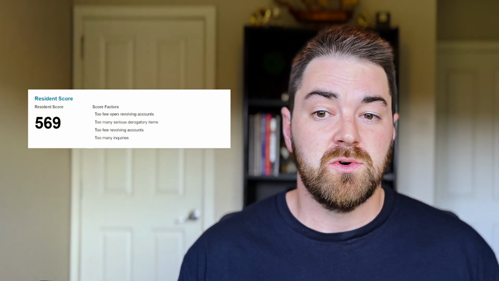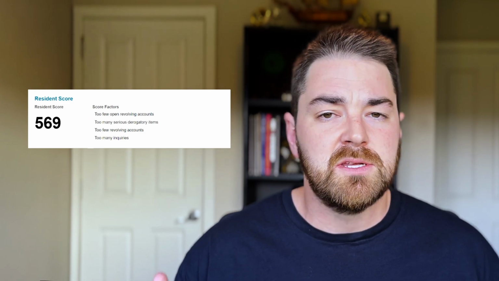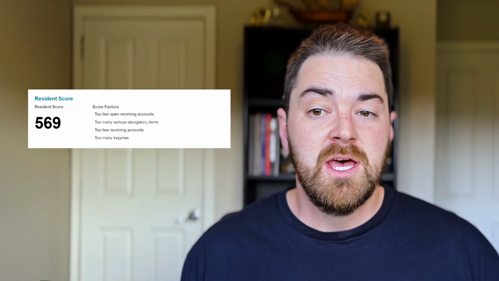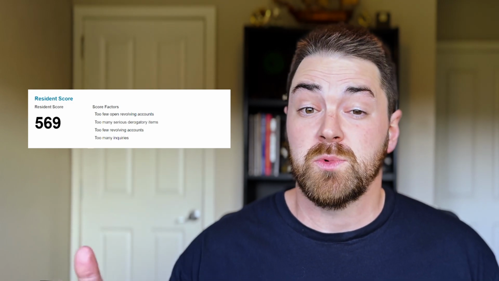Now, with Landlord Studio, you get a full TransUnion SmartMove report, which has the following sections. The first, resident score. This is a proprietary score designed by TransUnion and factors in payment history, credit utilization, credit history, credit availability, and inquiries, making it a more effective tool than the traditional credit score to predict the risk.